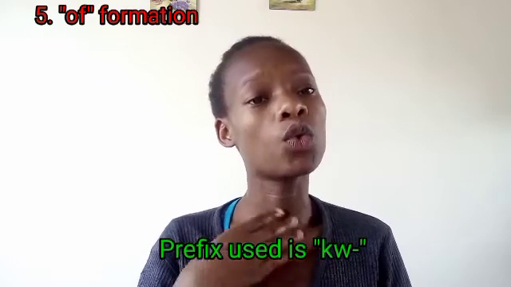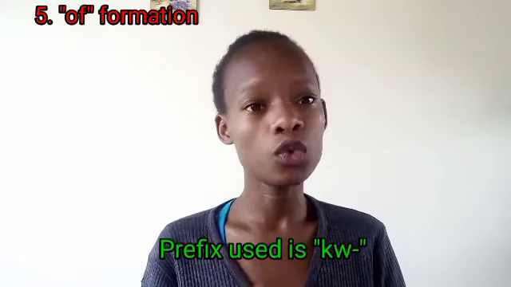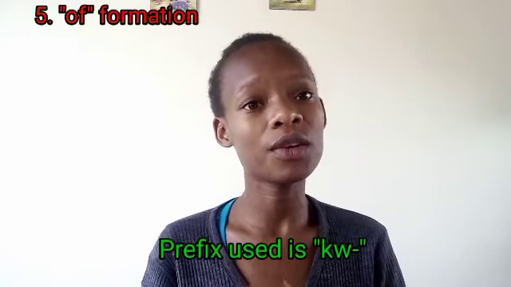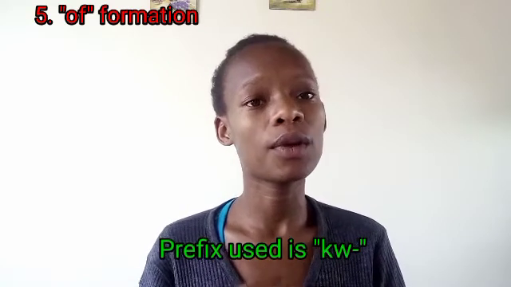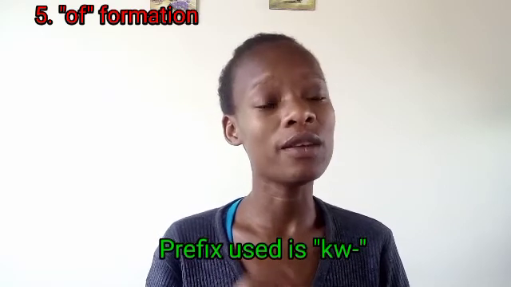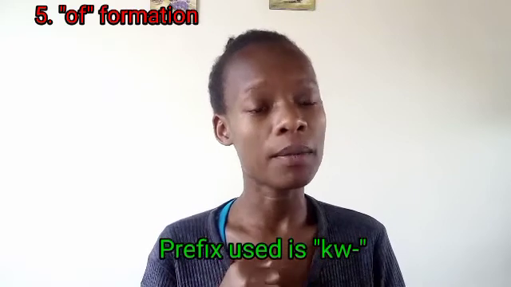Kuishi kwangu. Kuishi kwa. For the "of" formation, I have said we usually use the suffix a with every noun, but the prefix is the one that changes. So for the ku infinitive, the prefix is KW, same as for the possessive in the ku infinitive, which is kwa, kwangu, kwa baba.